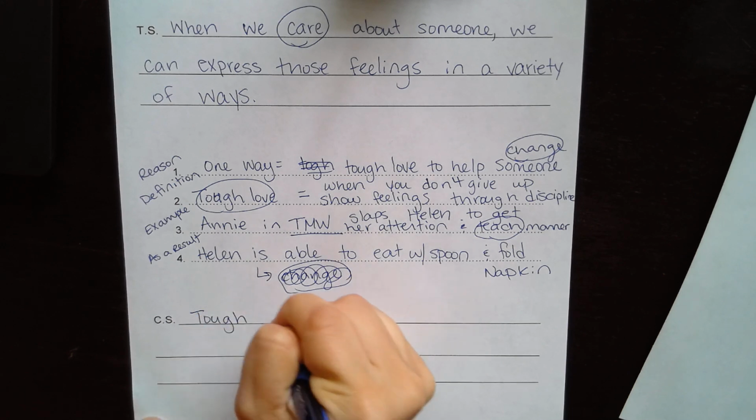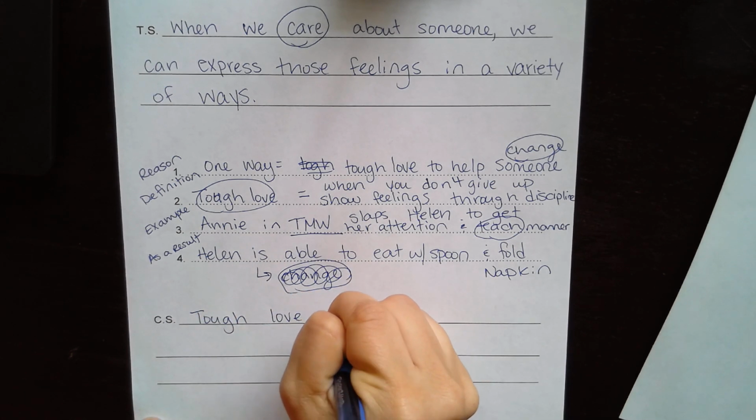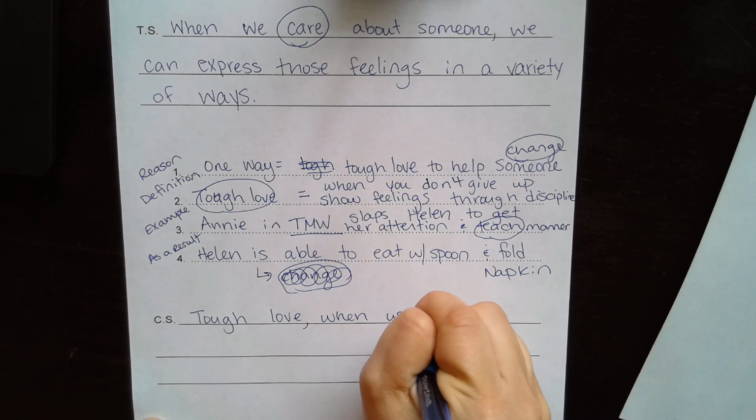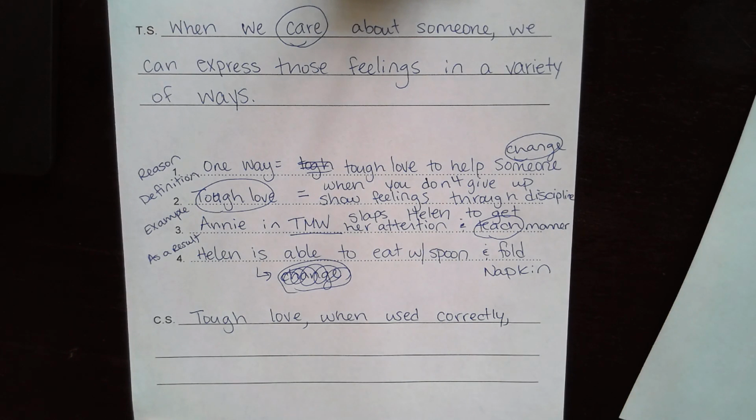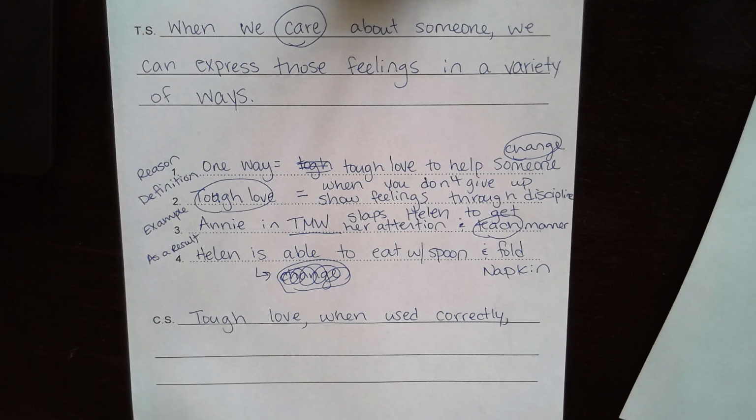Tough love, when used correctly, right? It's not enough just to be tough, right? If you're just mean to someone and hit them all the time, that's not tough love. That's just being rude and abusive. But, you know, Annie doesn't slap Helen all the time. She just slaps her to get her attention. Now, I don't know that that was the best teaching method. I would never slap a student, right? Of course, I'd get fired if I did, but you know what I mean. In this case, I think it actually worked.